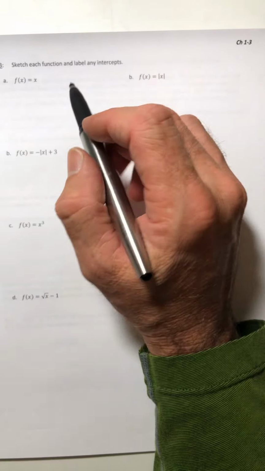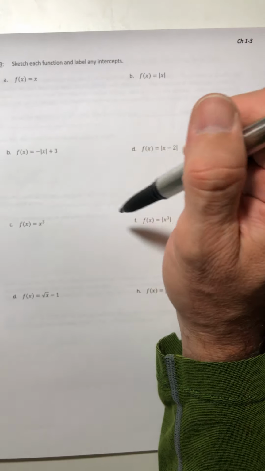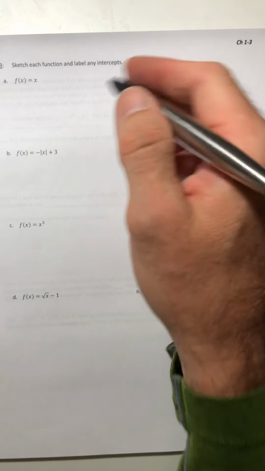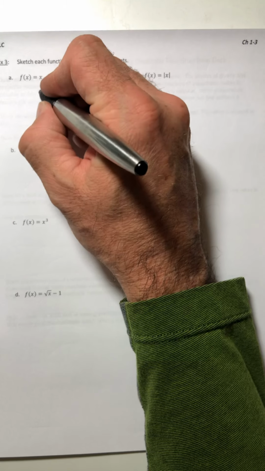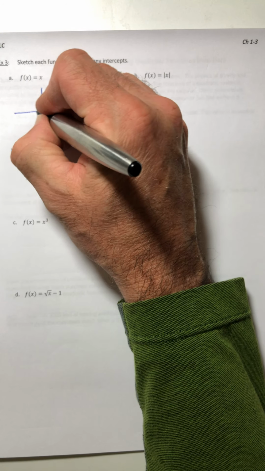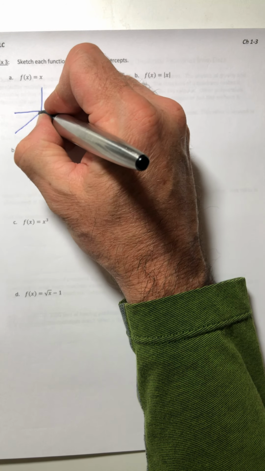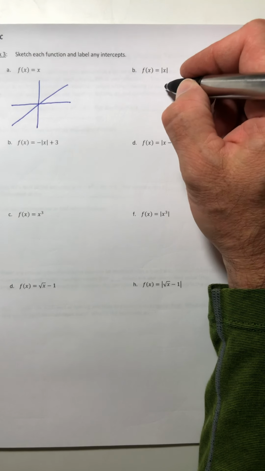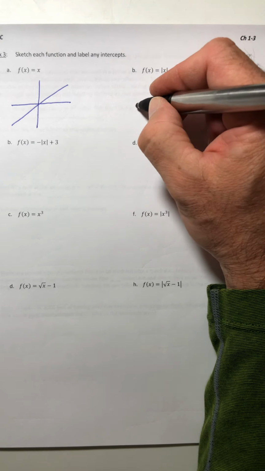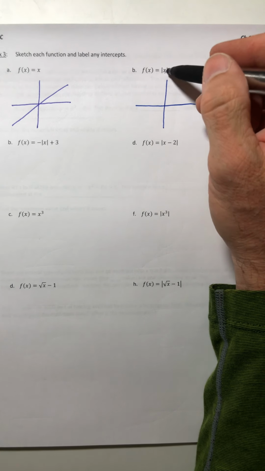Okay, we're going to finish the section off by looking at some absolute value graphs. So let's get the parent ones in there. So f of x equals x. It's just your line. And we talked about it before, about how the absolute value graph came into being.